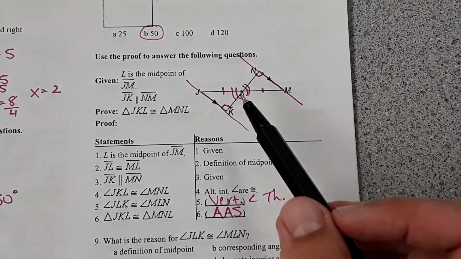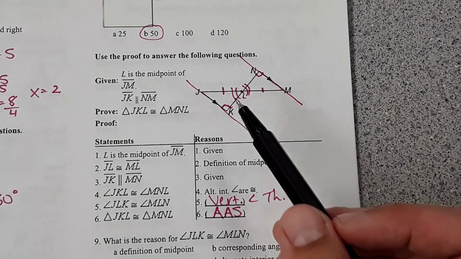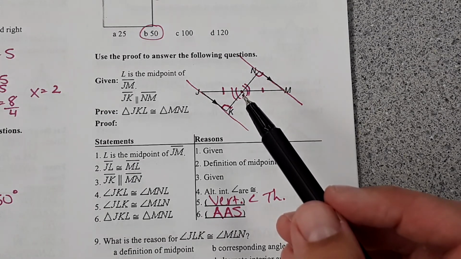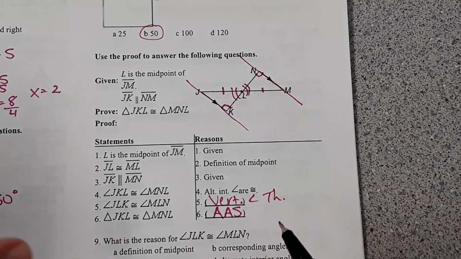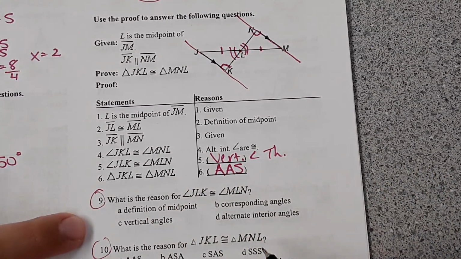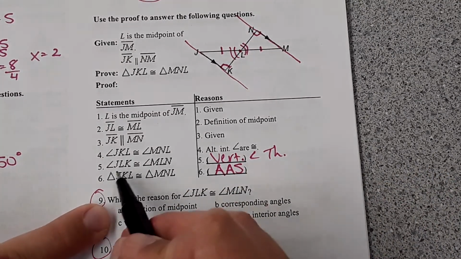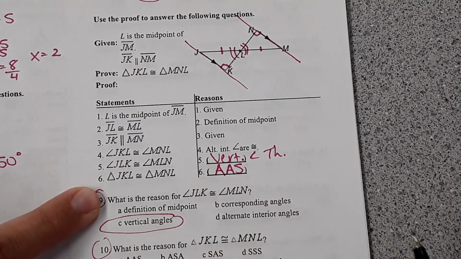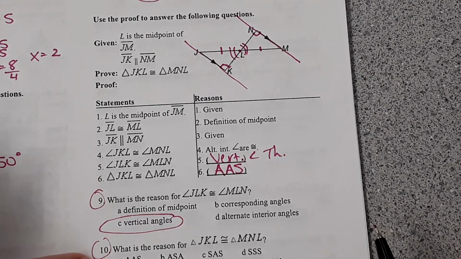Thank you, Caitlin, for raising your hand. On the test, is it going to be like where you draw the thing in, or do we have to know? So I wrote it in here, but 9 and 10 are the actual questions. So 9 says, what is the reason for angle JLK congruent to MLN? Vertical angles. That's how it'll be structured. And 10, what is the reason for triangle JKL congruent to MNL? We said angle, angle, side, so just choose that answer.